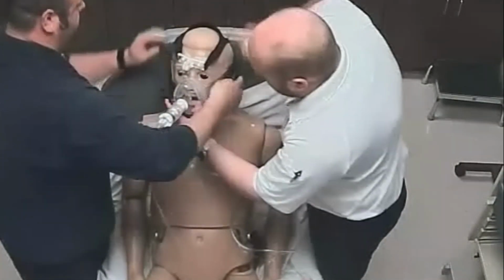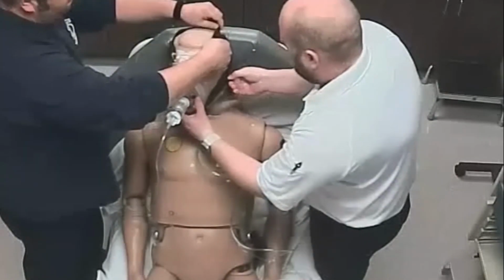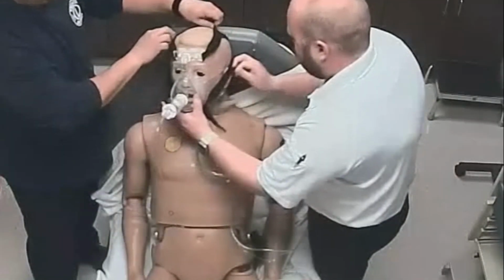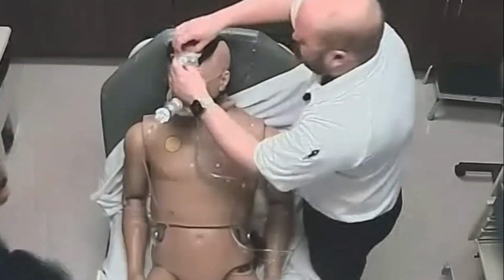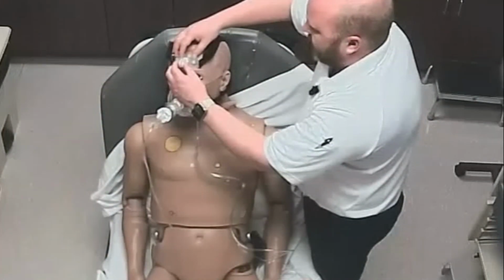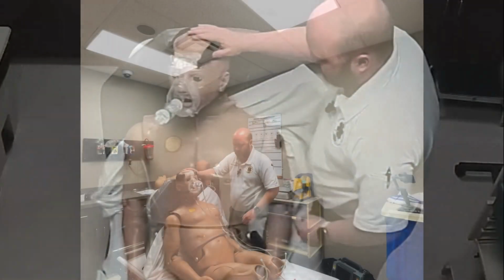Go ahead and tighten your bottom strap. And then tighten your top strap. Make sure that is snug up against the patient's forehead and adjust as necessary, and tighten this as necessary.